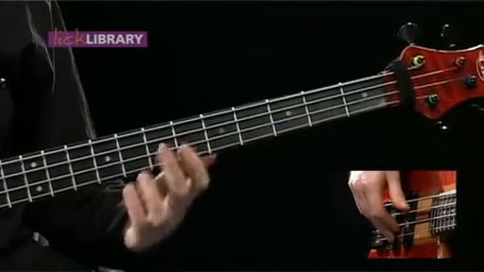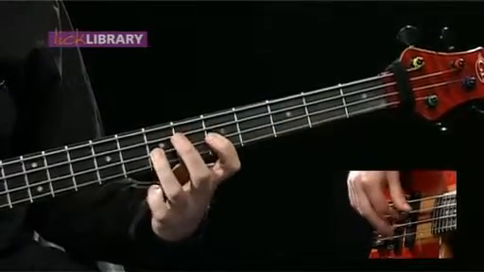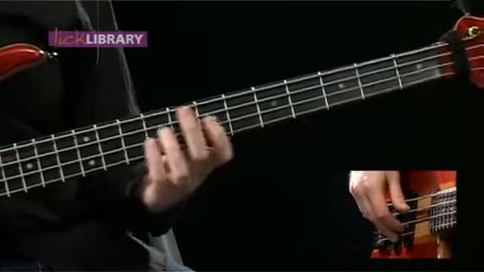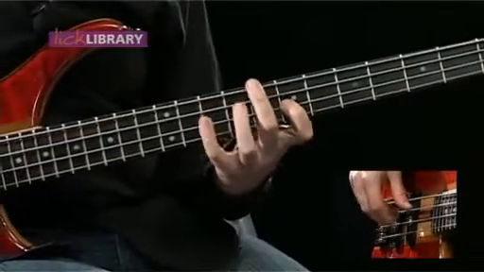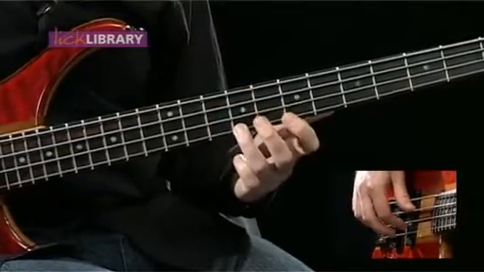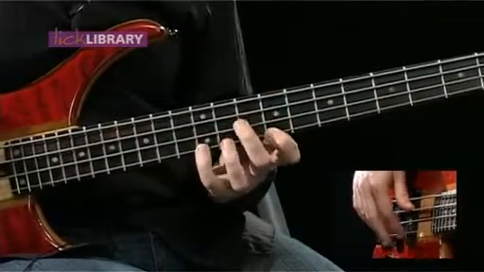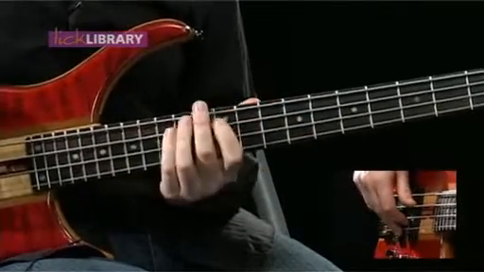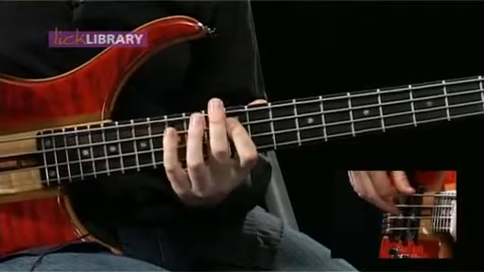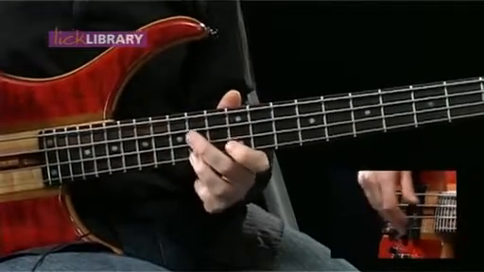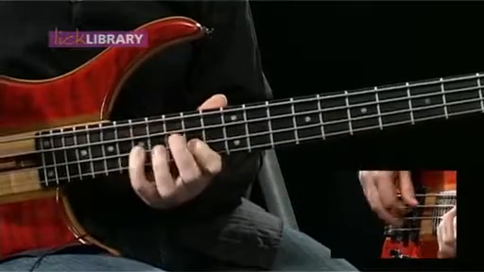The second one begins from D. The third one begins from E. The fourth one from G. The fifth one from A. And then we're back to the first one again.